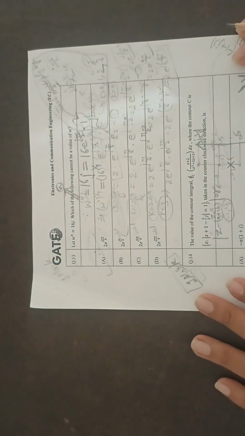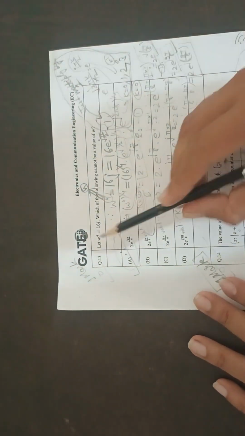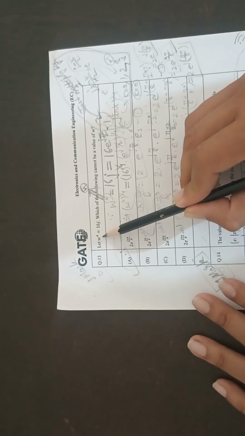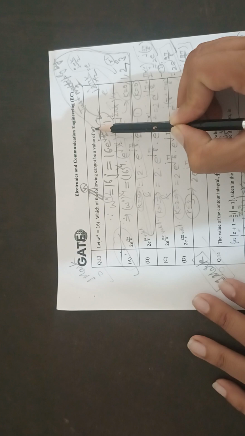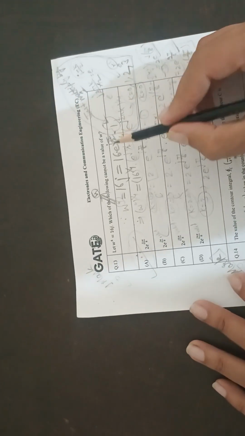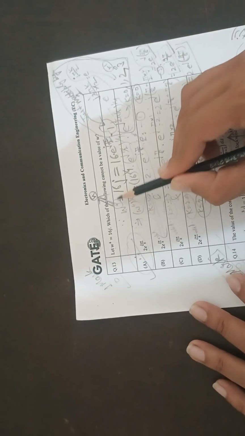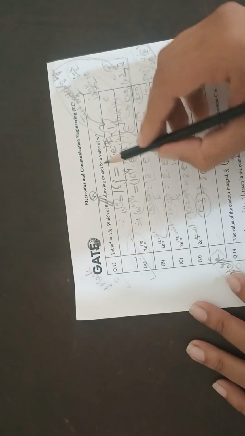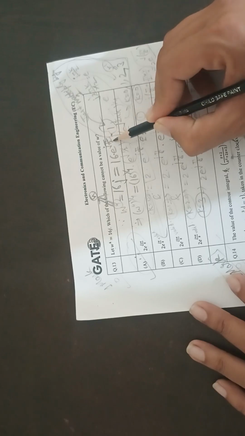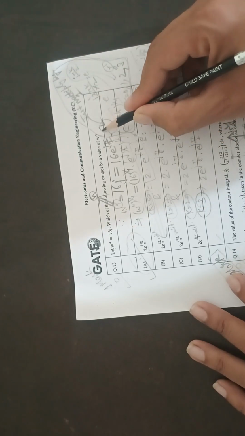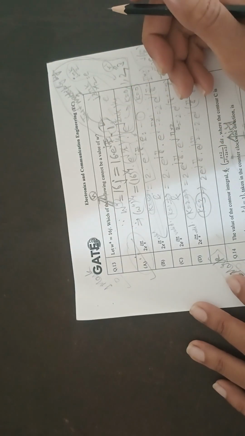Third question is on complex numbers. It says: let w raised to power 4 be 16j. Which of the following cannot be a value of w? Since w^4 is 16j, we can write this as 16, and j we can write as e raised to power j pi by 2, and then we can multiply it by 1 also. This is the trick we will use here.